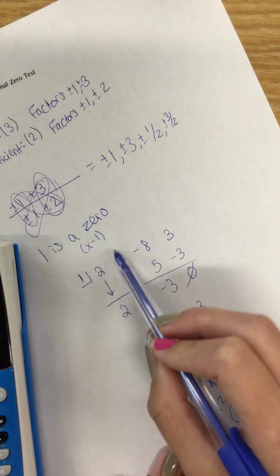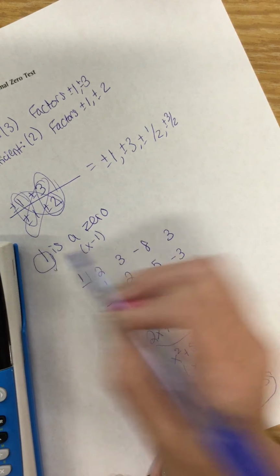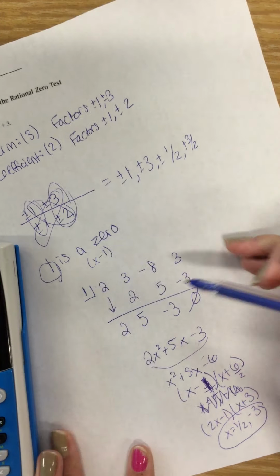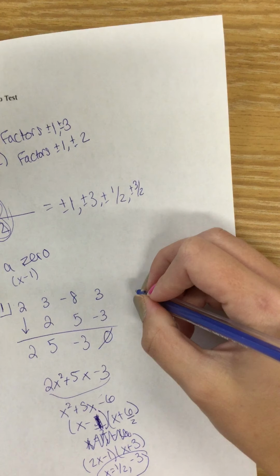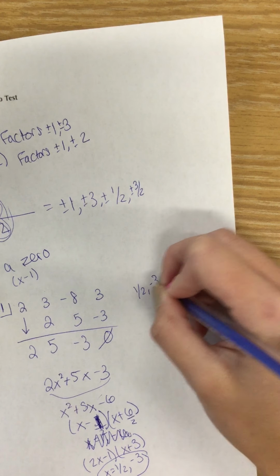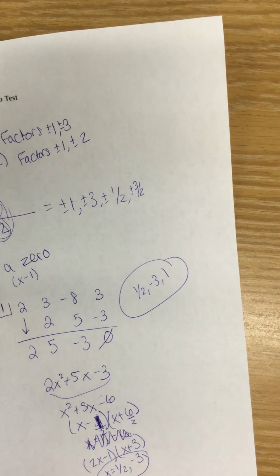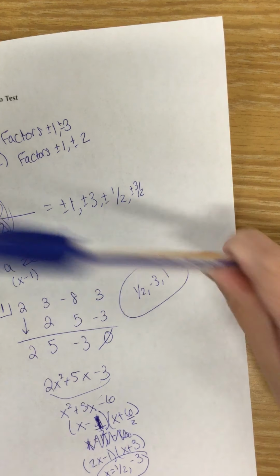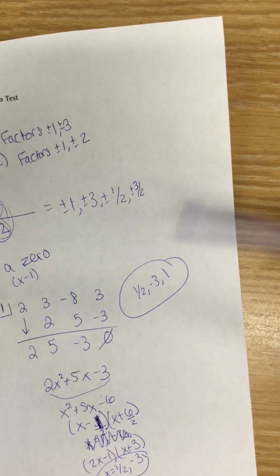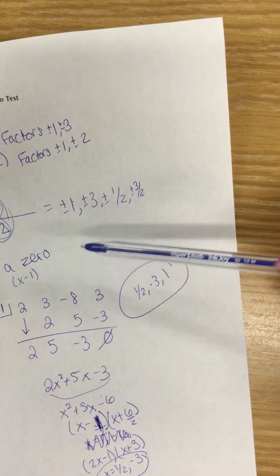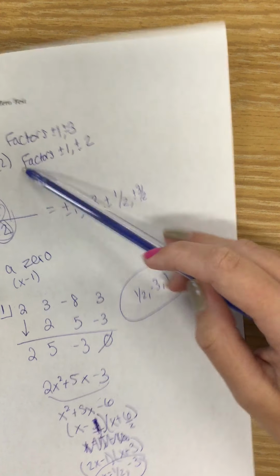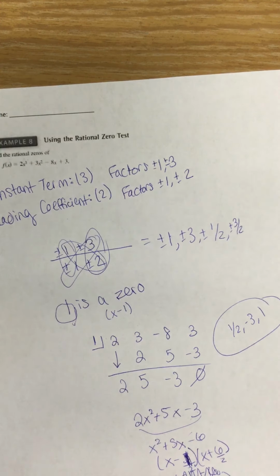So we found all of our zeros. And so this one just said find the rational zeros. We found them: 1/2, negative 3, and 1. So we could also do this by plugging in the values too. If you weren't able to go through the synthetic division, you can do your rational zero test and then plug them in to see which ones equal 0.